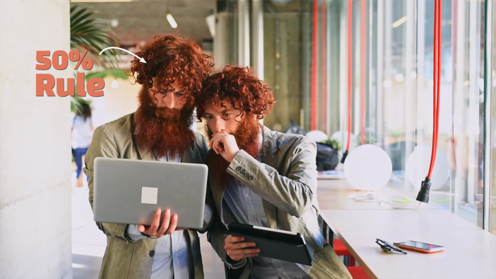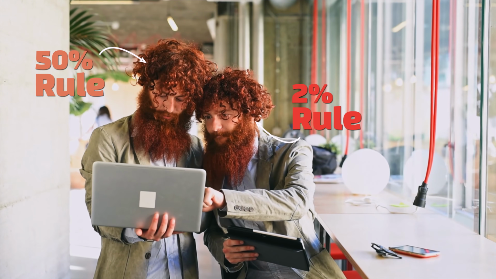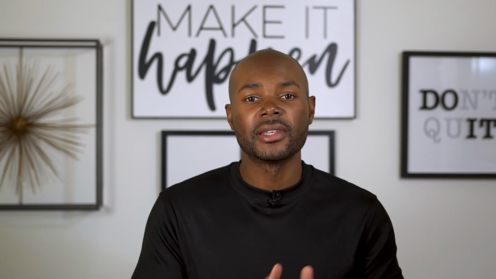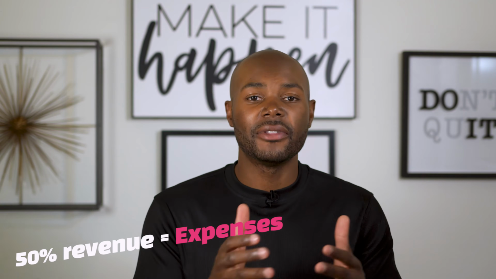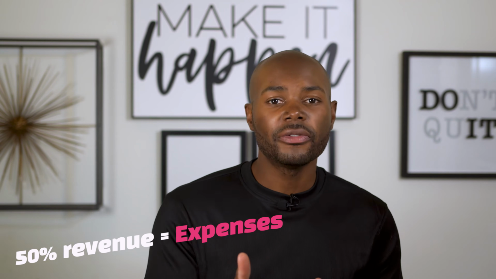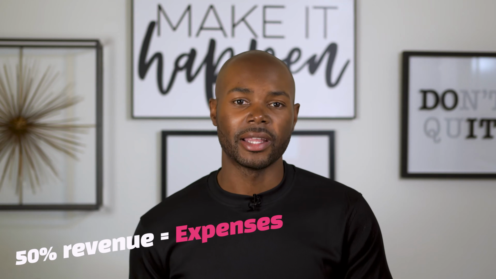The 50% rule is kind of like the cousin to the 2% rule. The 2% rule is really good for telling you whether or not a property will produce profits, but it doesn't really tell you how much profit you should actually expect. That's where the 50% rule comes in. The 50% rule says that on average, over time, about 50% of the income generated by your rental property will go towards all of the expenses related to renting that property.